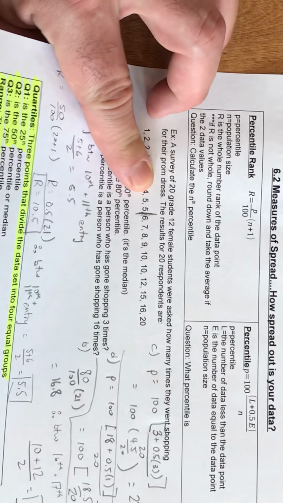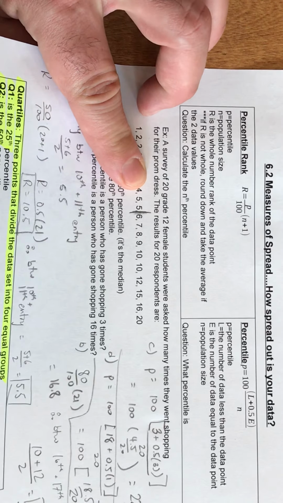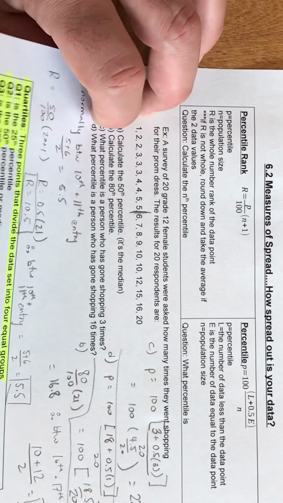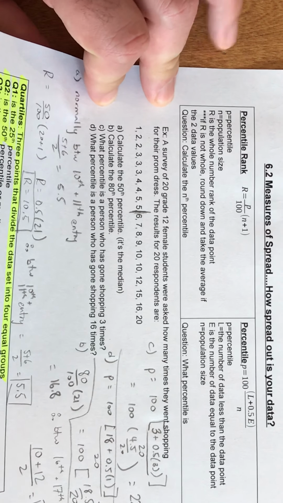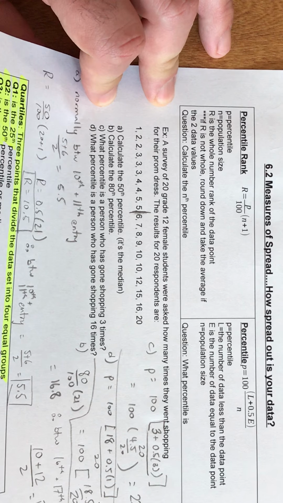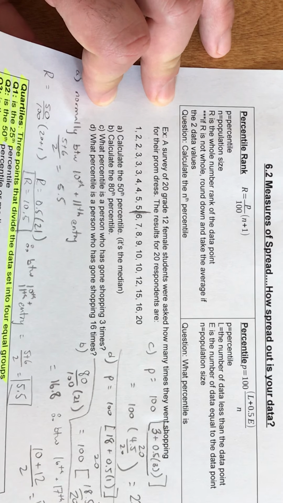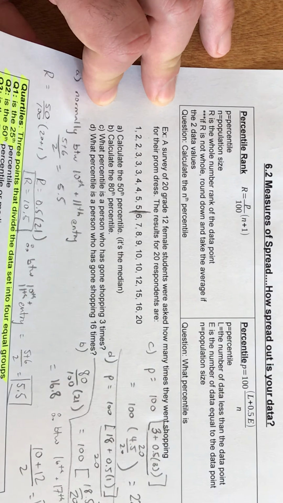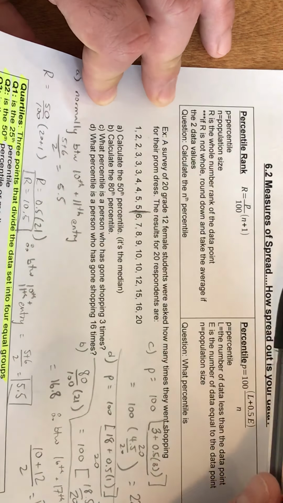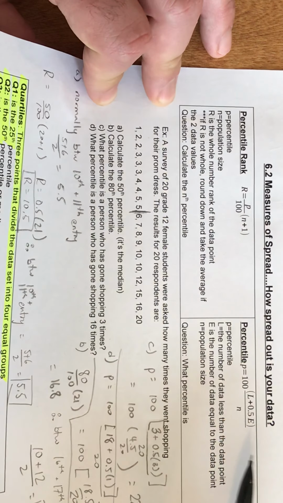Okay, good morning, guys. Last section for the week, 6.2, measures of spread. This will be the last section for this week. Next week, we're going to focus solely on 6.3. It's a little bit more lengthy, more in depth, and more difficult. So we're going to spend the whole week doing that, and by the end of next week, we should finish chapter 6. Okay, so two ideas, percentile rank and percentile itself.